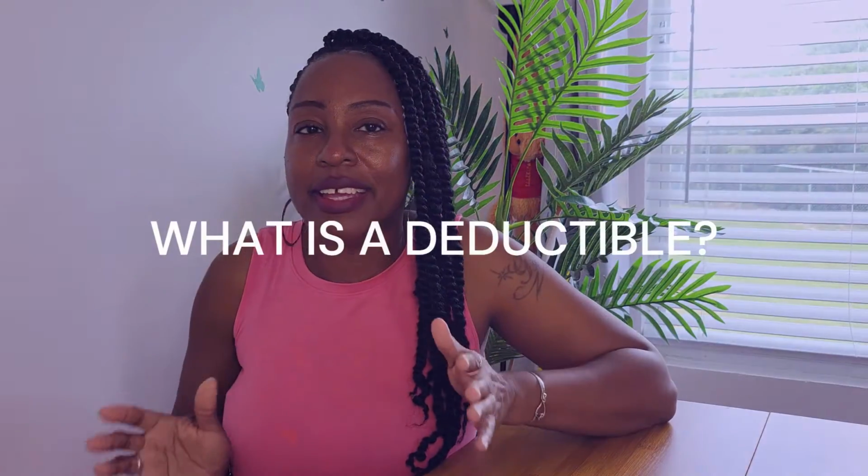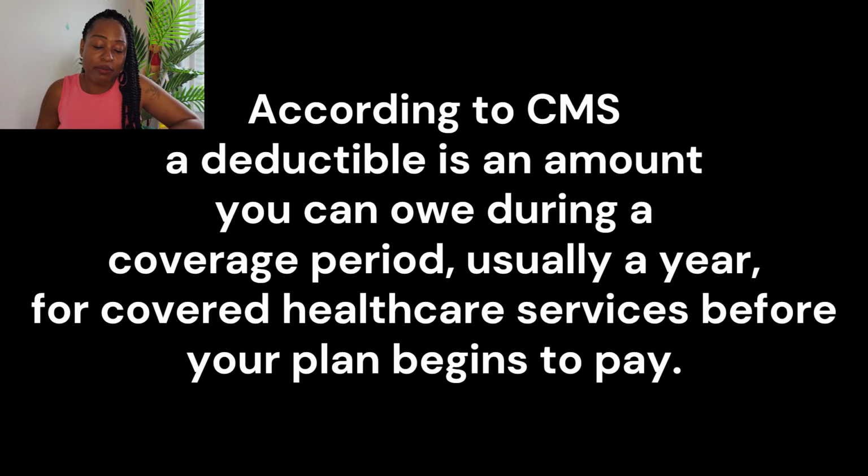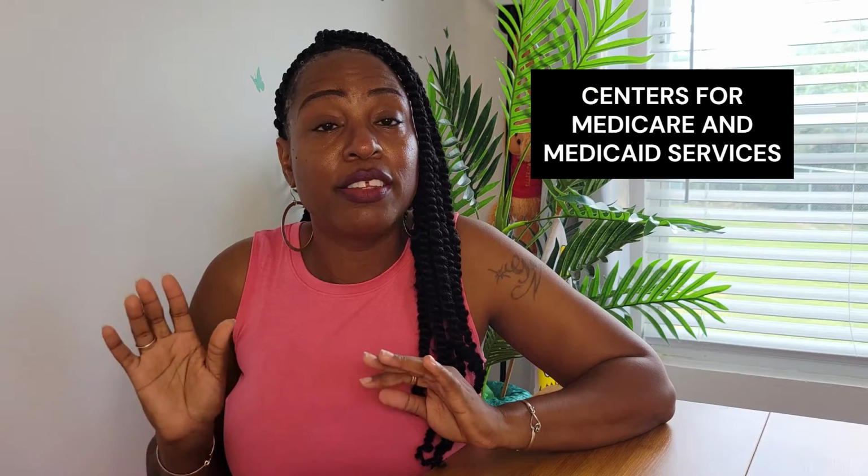So what is a deductible? According to CMS, a deductible is an amount you could owe during a coverage period, usually a year, for covered healthcare services before your plan begins to pay. Now we're going to break that definition down just a little bit. CMS is the Center for Medicare and Medicaid Services, if you didn't already know. Their definition of deductible is pretty much the standard definition.